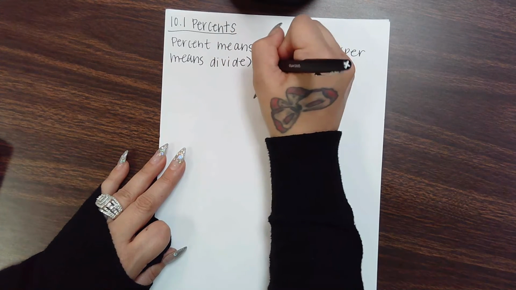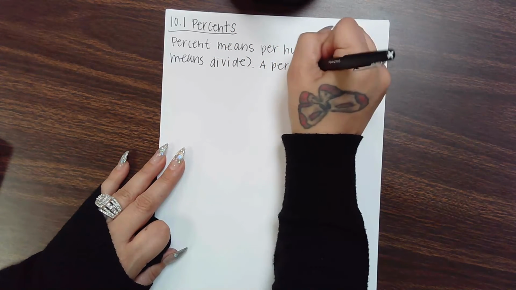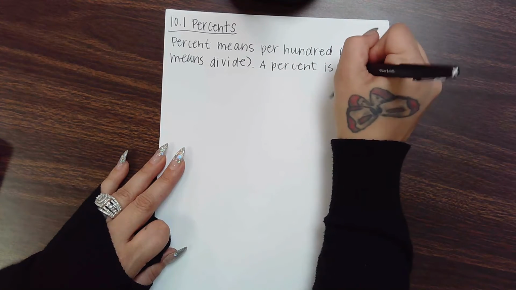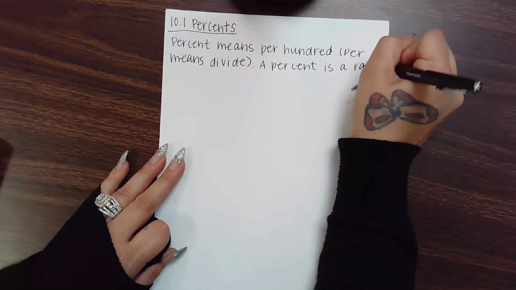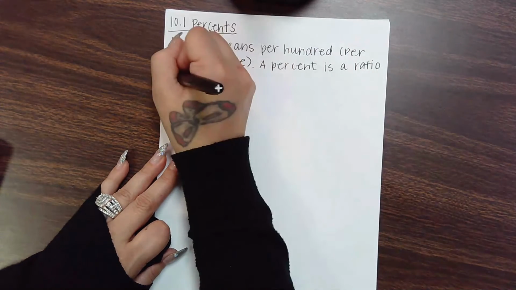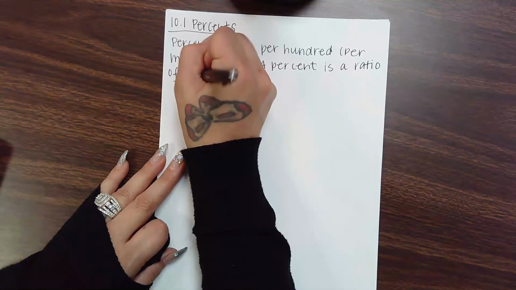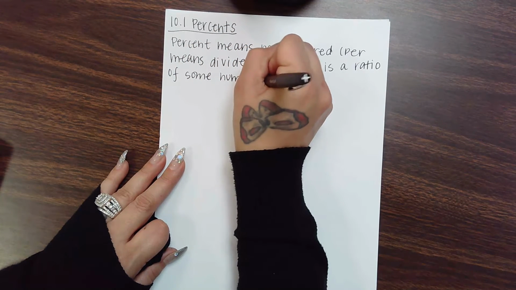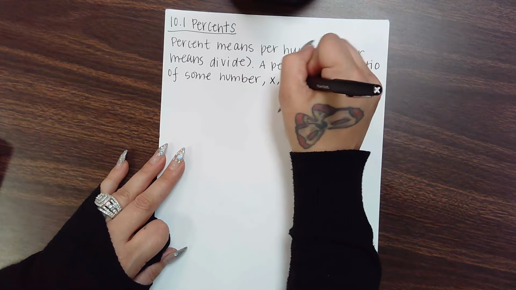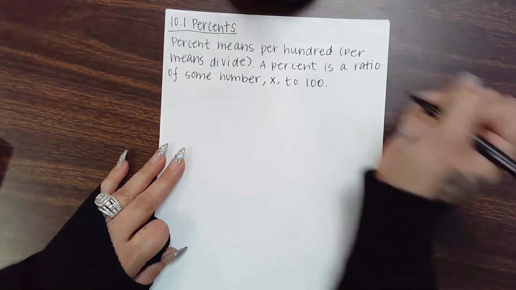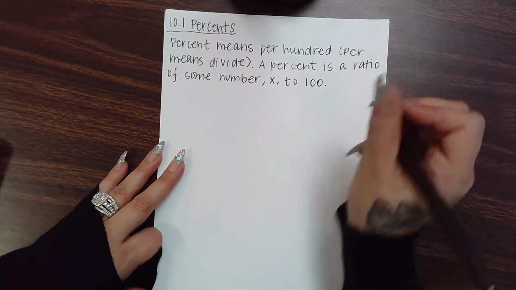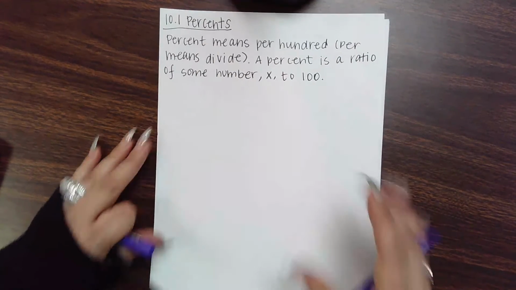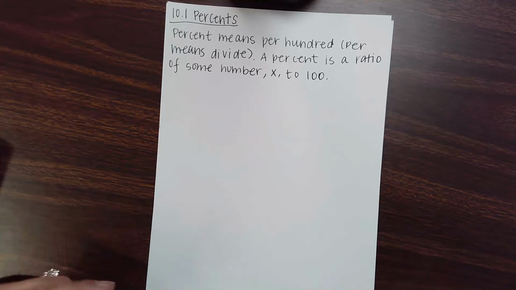And then we just have this little extra sentence right here to really understand that a percent is a ratio of some number x to 100. And that actually can be represented like this. So ratio, when you think of ratio, you should think of like a fraction, right?